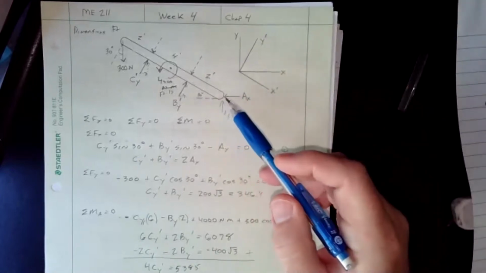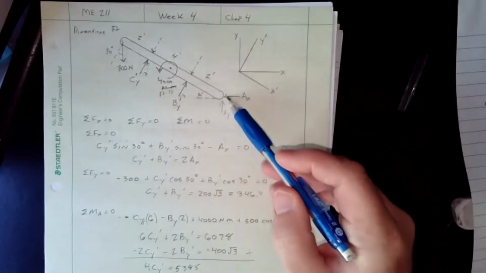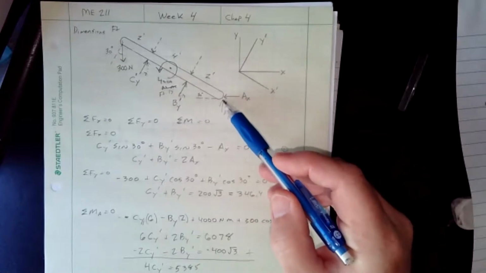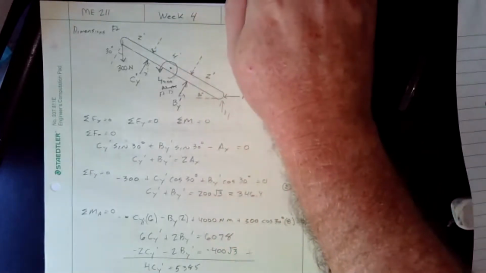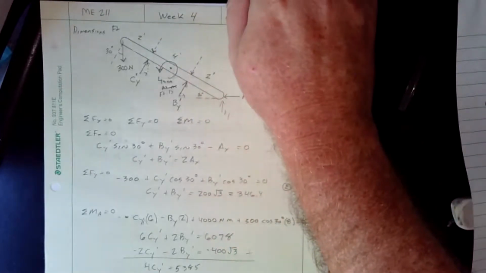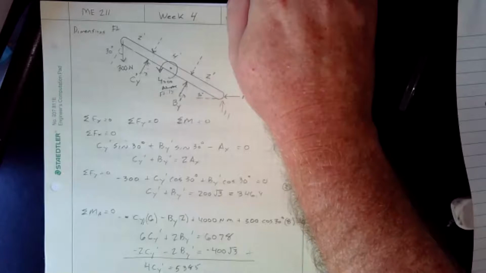In which case, in order to eliminate that, you would always take your moment about the point with the most unknowns, and that would allow you to solve it. So if you completely ignore this and just forget about it, then everything I did would still work fine, right? Yeah, that makes sense. Yeah, so that's probably a better way to do it.